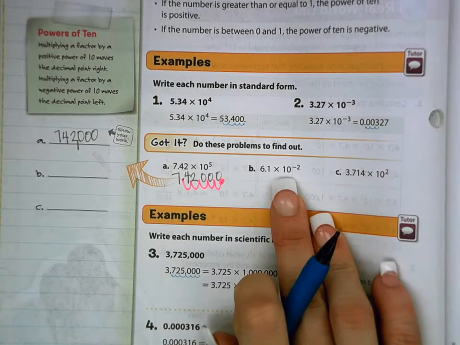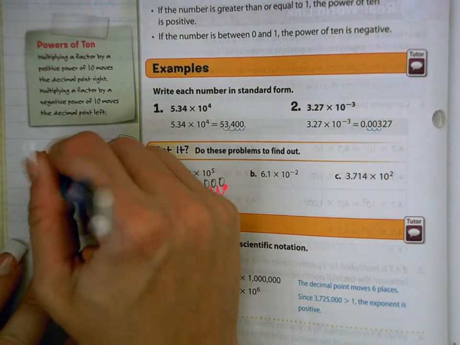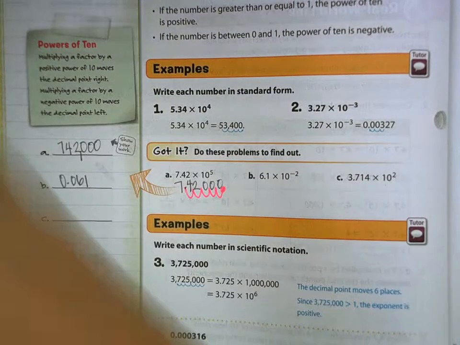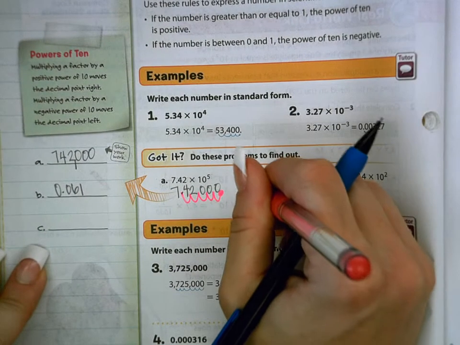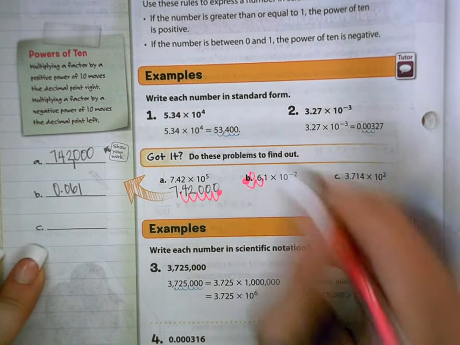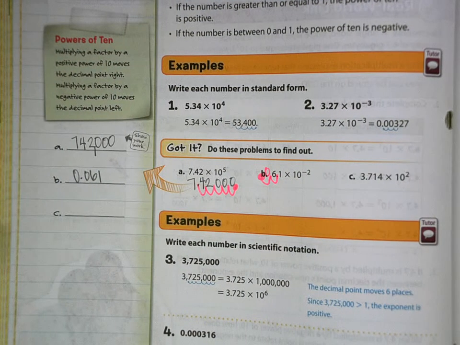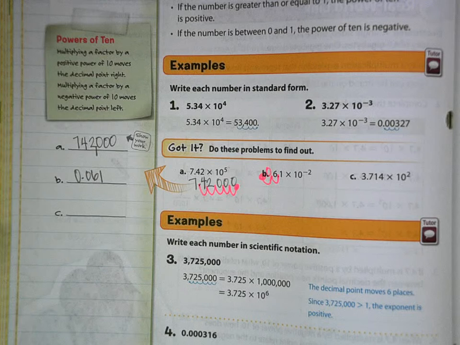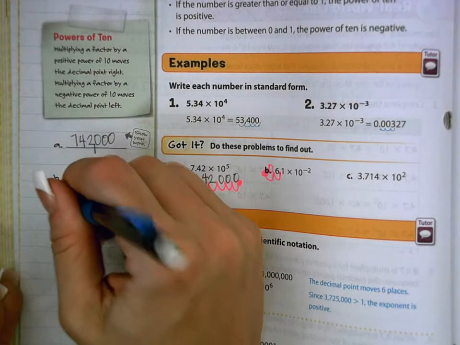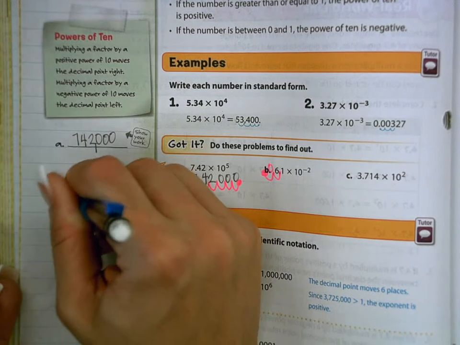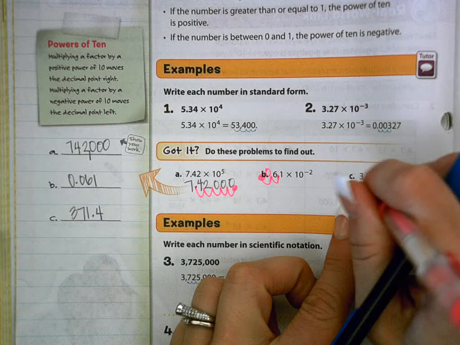Does anyone think they get B? Eric, what do you think? 0.061. Let's check it out. Okay, if I have to move to the left 2 times, so move over 1, over another one, put in a 0, 0.061. Looks good to me. Okay, how about C? Asia, what'd you get? I'm sorry, say that again? 371.4. Okay, so move it over to the right 2 times. Yep, looks good to me.